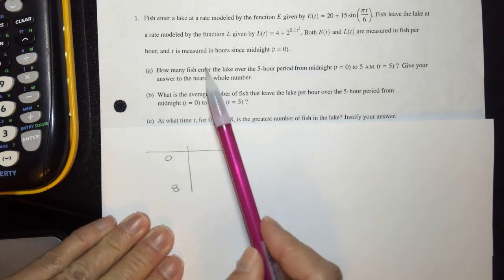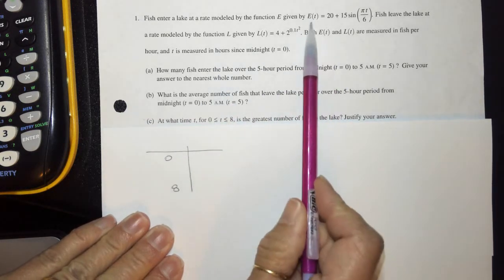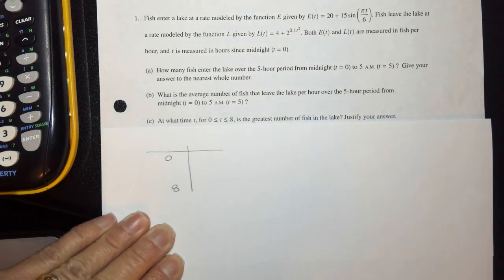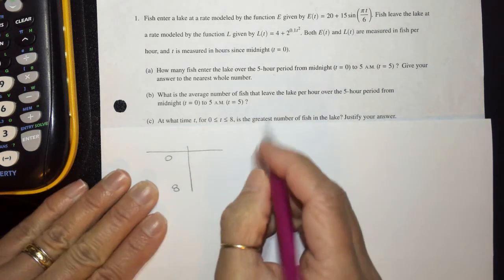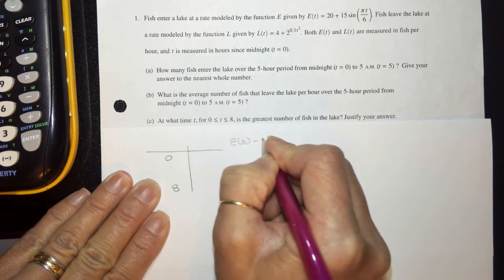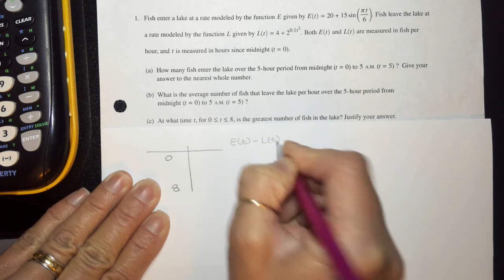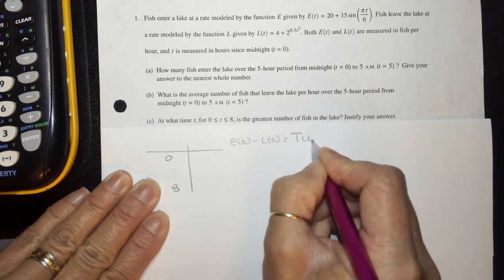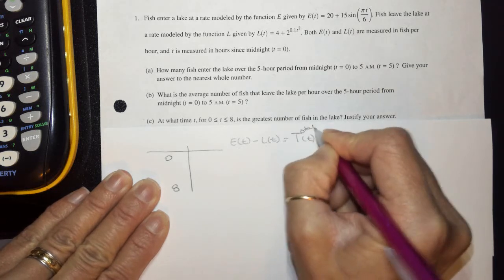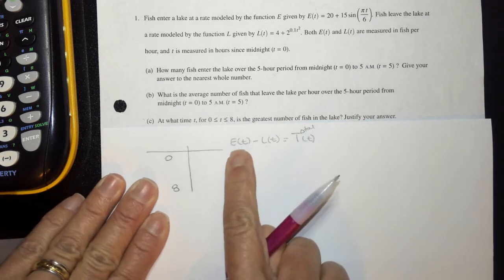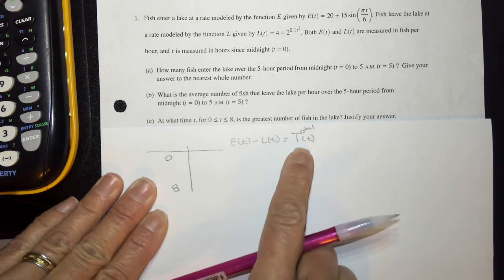So what's happening is over this time period, there are fish entering and fish leaving. So we will have the rate at which they are entering and leaving, so we would have to integrate. So what we really have is the number of fish that are entering minus the number of fish that are leaving, and this is going to be the total number of fish over that time period. So this is the total that are actually going to be in this lake. So remember, this is because you're taking a derivative minus a derivative. This is still a derivative.